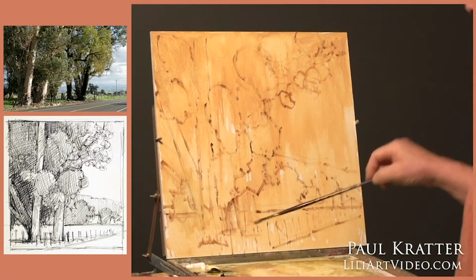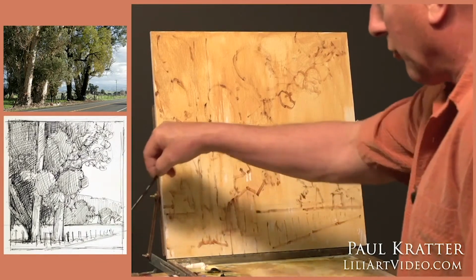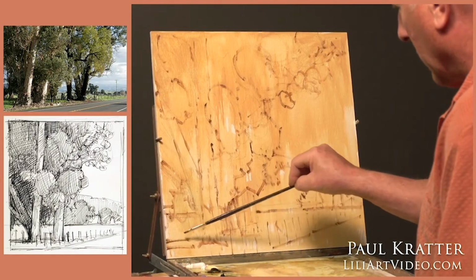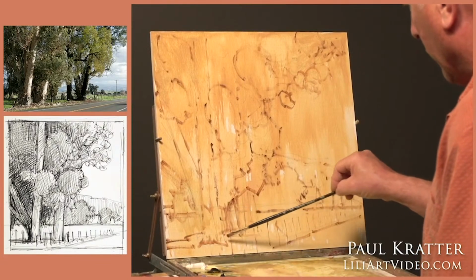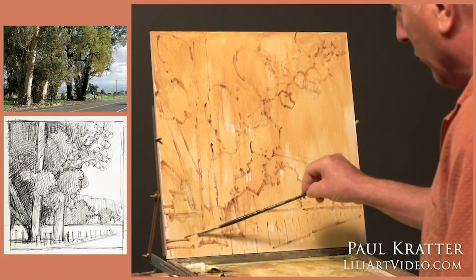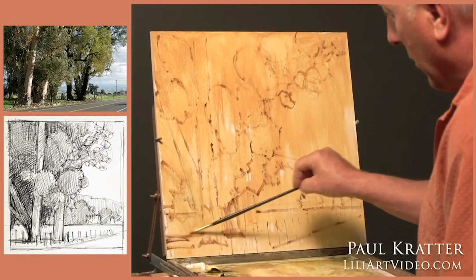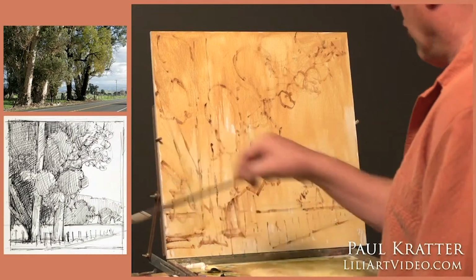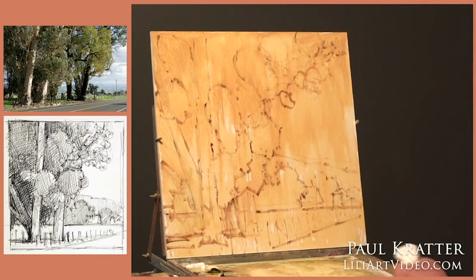Now, light's coming from here. It's going to cause a shadow. Here, this tree is going to cause a shadow. It probably is going to combine with that tree, just to get those basic shapes coming in there.